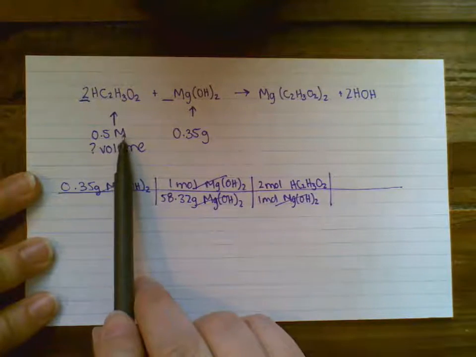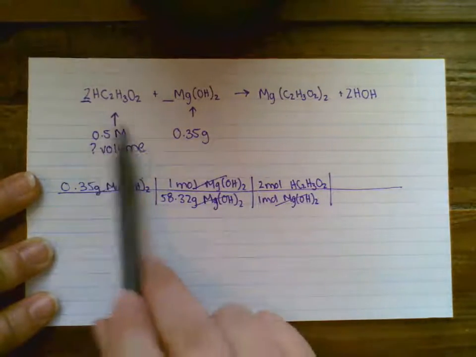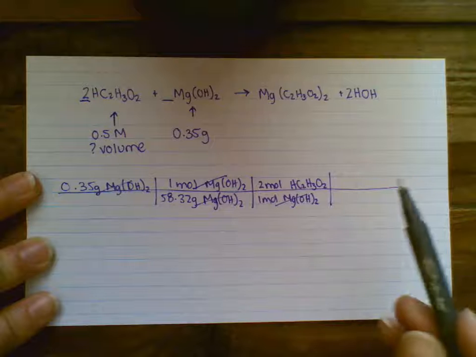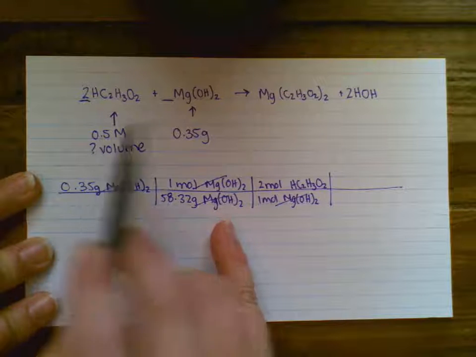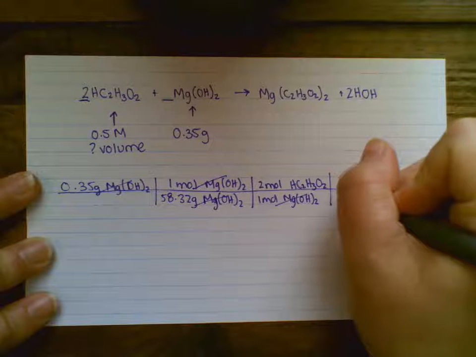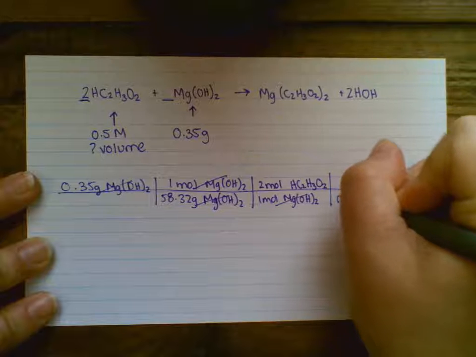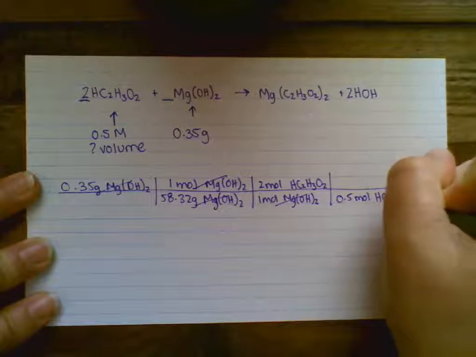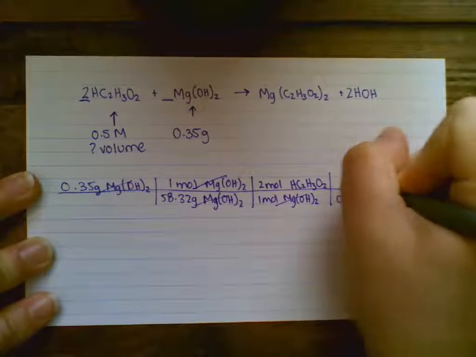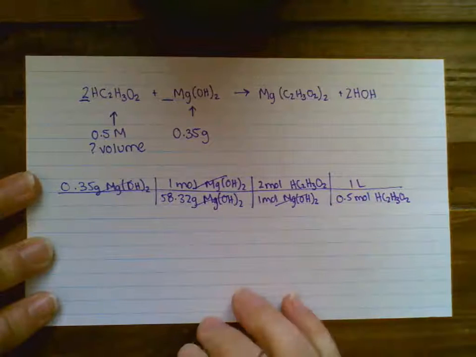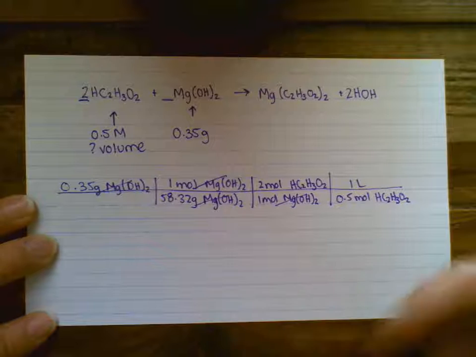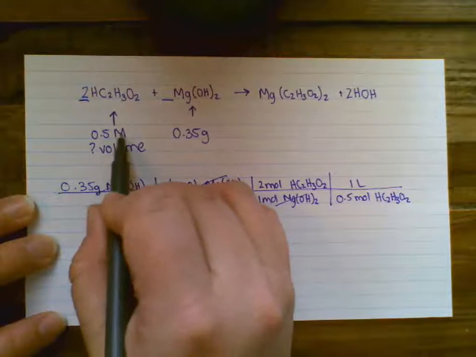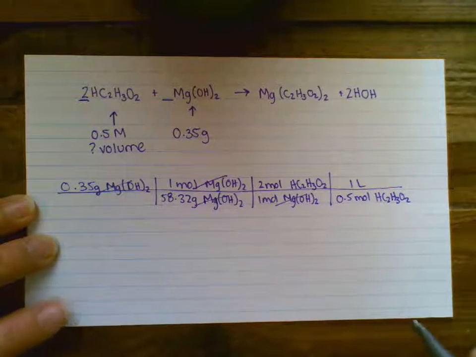I can get the moles then from this molarity. So here's where I'm going to use this. I have 0.5 molar, which tells me that it's going to be 0.5 moles per 1 liter. Okay, so all I did is took this molarity and split it apart into moles per liter.